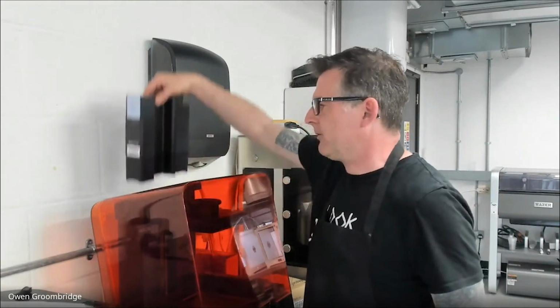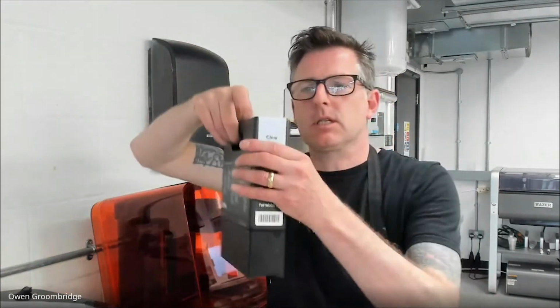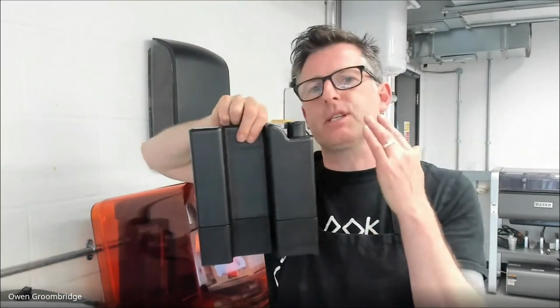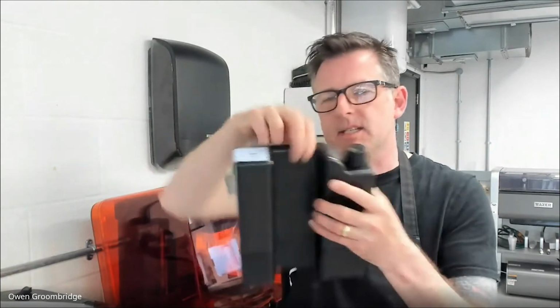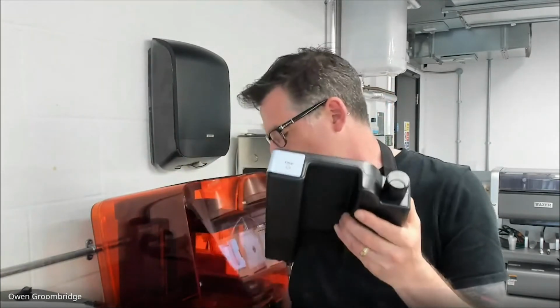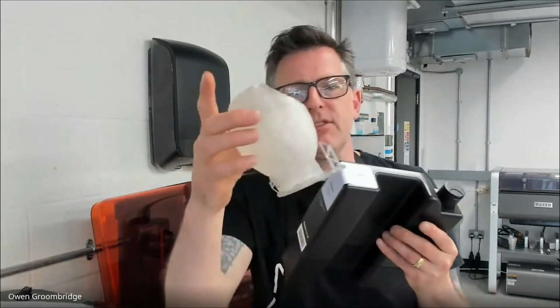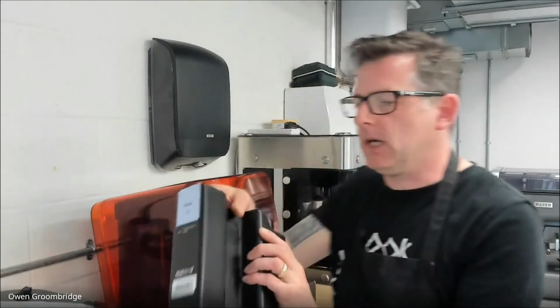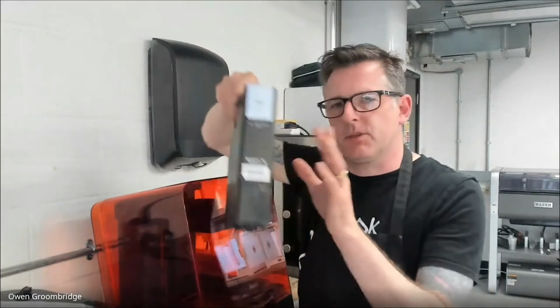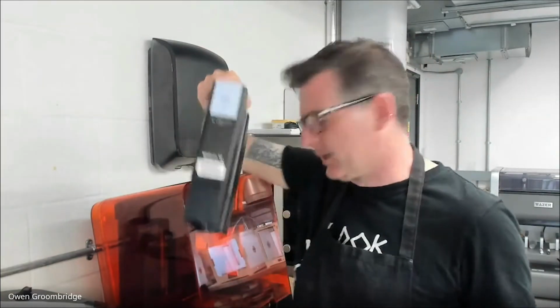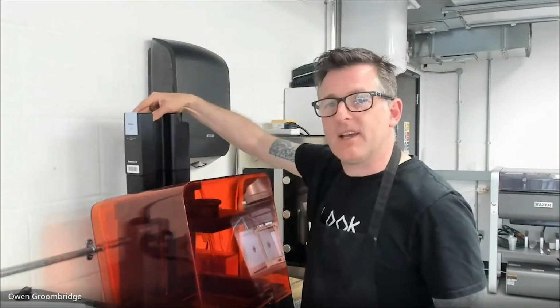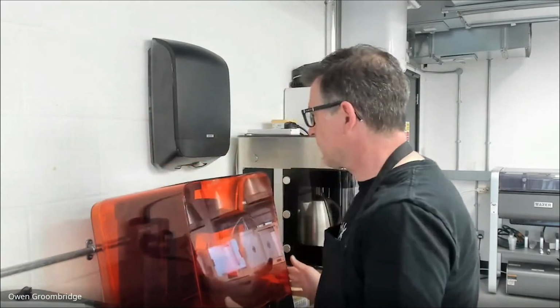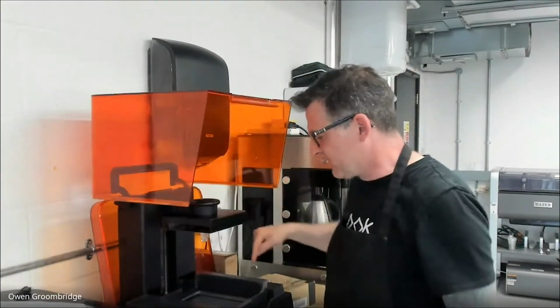Firstly, we have a cartridge. This cartridge will have a very specific material in it. In this case, it's clear, so it will produce clear objects like this. Well, it doesn't look so clear now, but it will do. And this material here is very specific to the thing that is called the tank. So this is the tank.